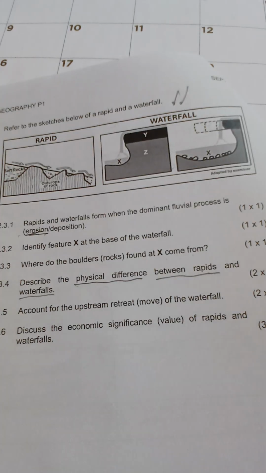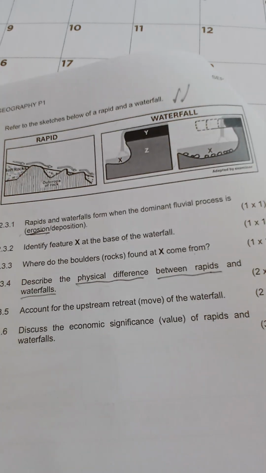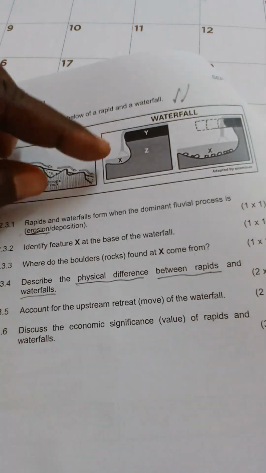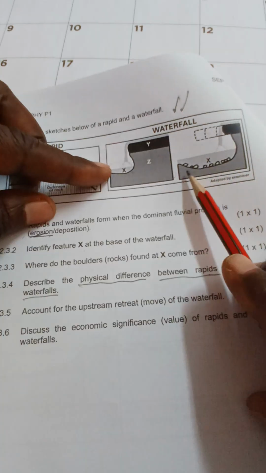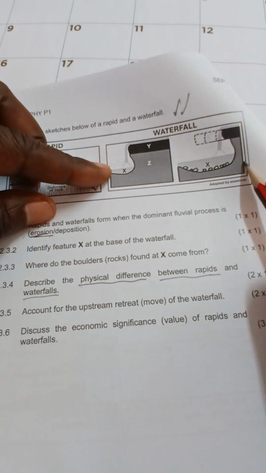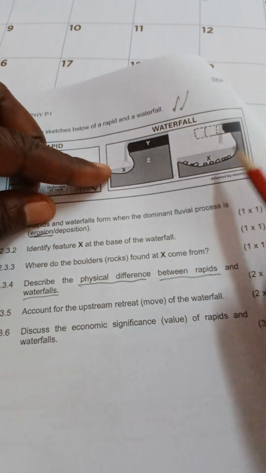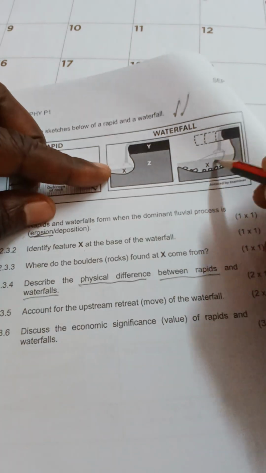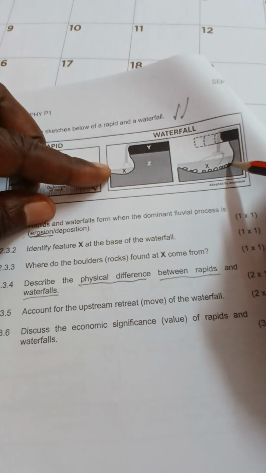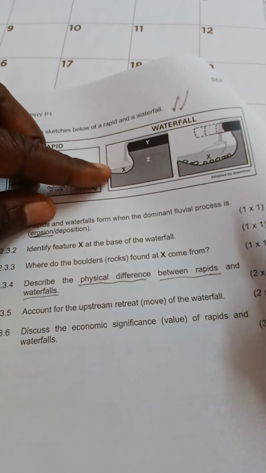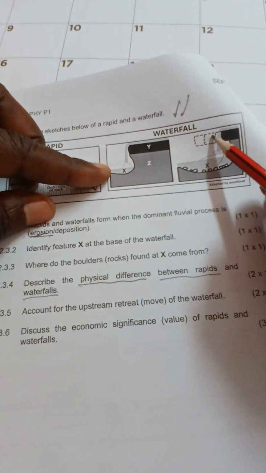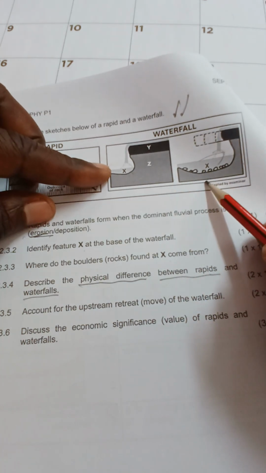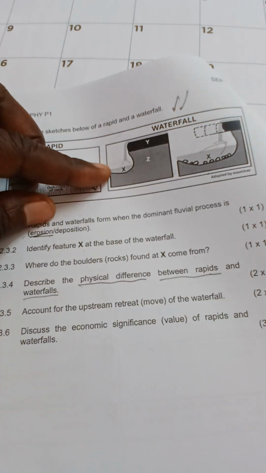Account for the upstream retreat movement of the waterfall, 2.3.5. So we are saying now, when you're looking at the waterfall, why is it that it's going backwards? It's backward erosion. Why is it like that? The softer rock erodes, leaving the hard rock. That's why, because it's being eroded when the water falls on the plunge pool. So the softer rock erodes, leaving hard rock exposed. That's how it is exposed to the point whereby it does not have any support, then it will fall into the plunge pool.